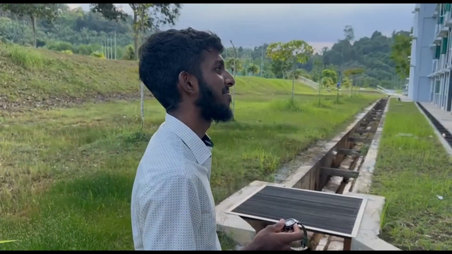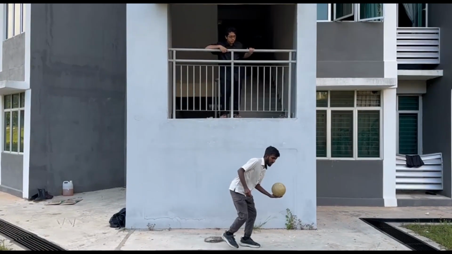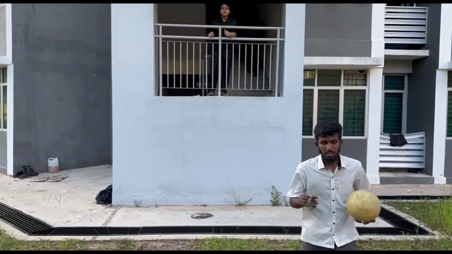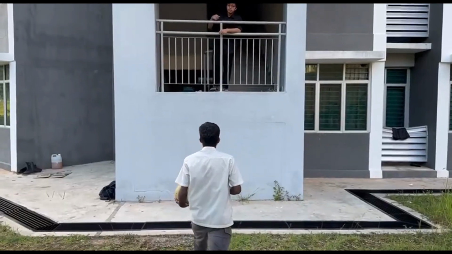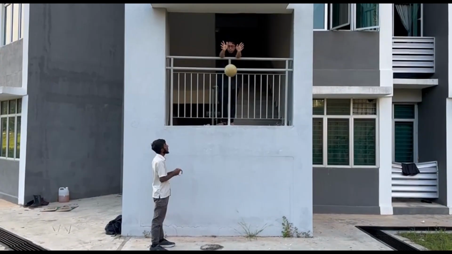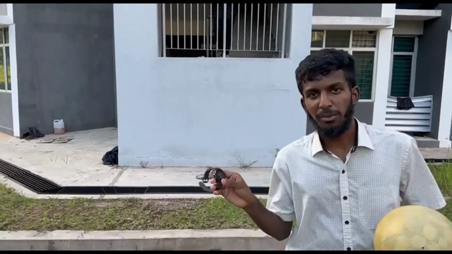So, we started off by releasing a ball off the first floor and measured the time it took for it to hit the ground. 0.84 seconds. We then repeated the experiment 2 more times to ensure we get the most accurate results. 0.81 seconds.